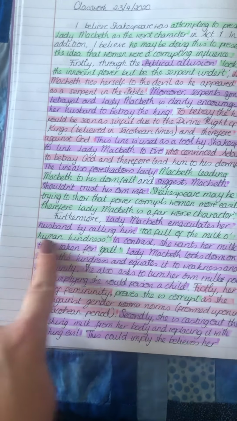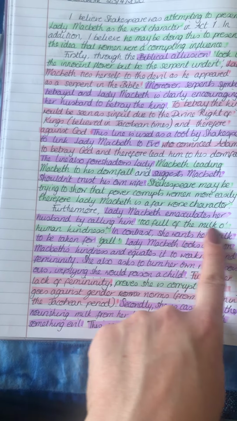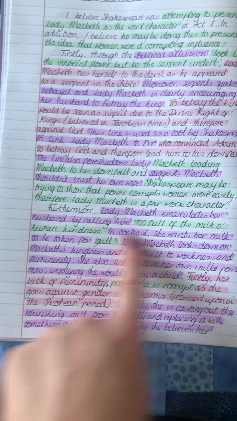Furthermore, Lady Macbeth emasculates her husband by calling him too full of the milk of human kindness. Anywhere I use a quote, that's actually AO1. So that's why that's green. In contrast, so here's where I'm looking at some subject terminology. Now, you often think of subject terminology as things like metaphor, simile, things like that, when actually contrast is also another one. Characterization, character impressions, these all count too. So when you're going through your own essay, have a look at whether you've included things like that.